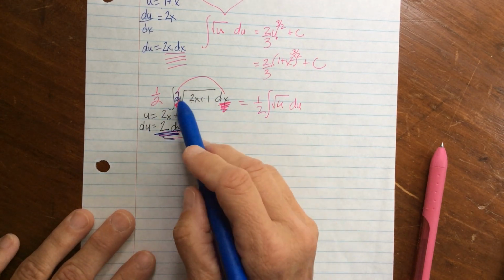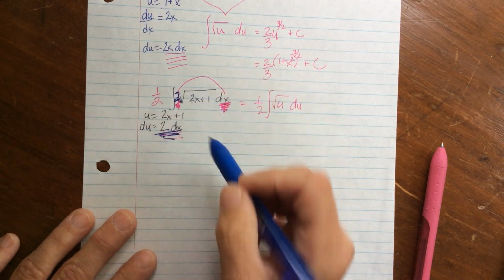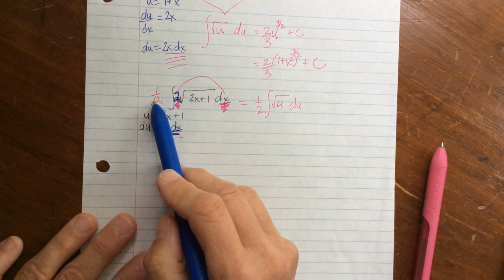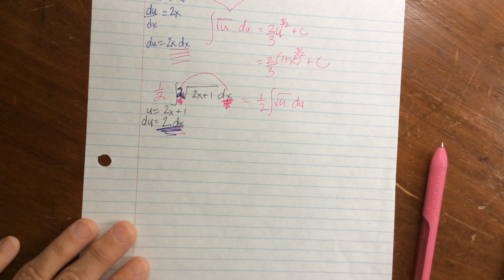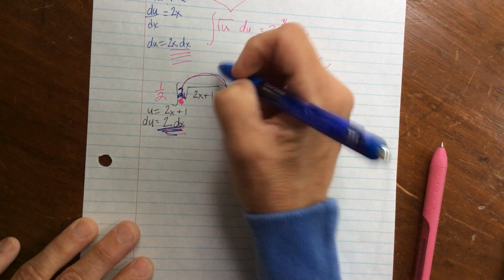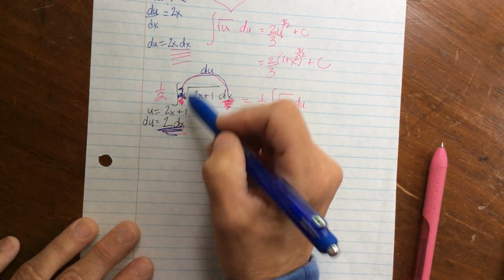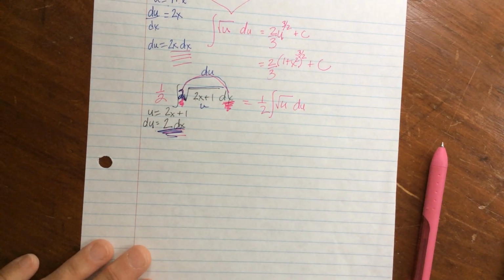So I created my du by multiplying by 2 and then multiplying the outside by 1/2. That offsets it. So now this turns out to be my du piece, and I have the square root of the u piece, which is what I have here.